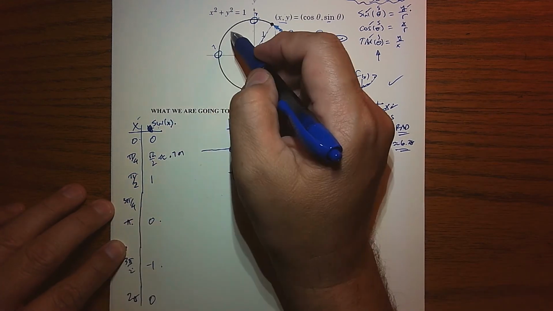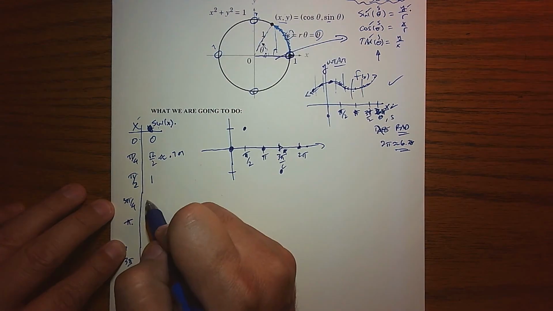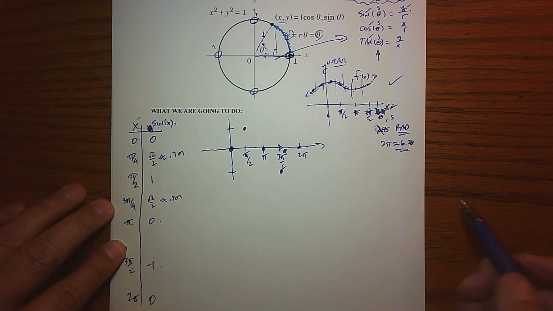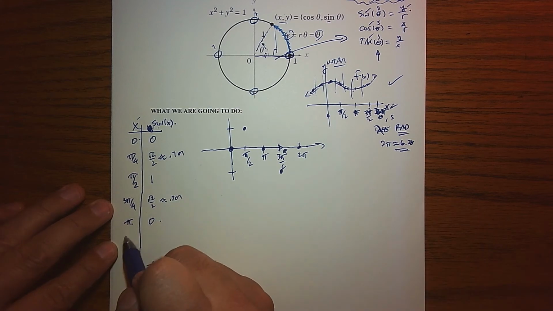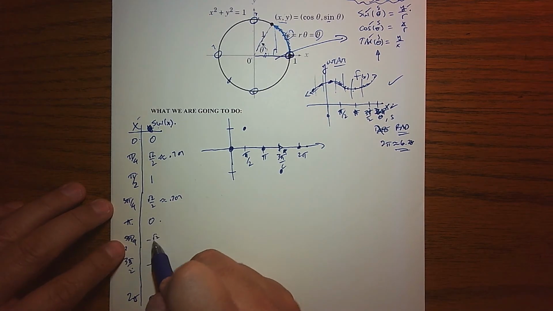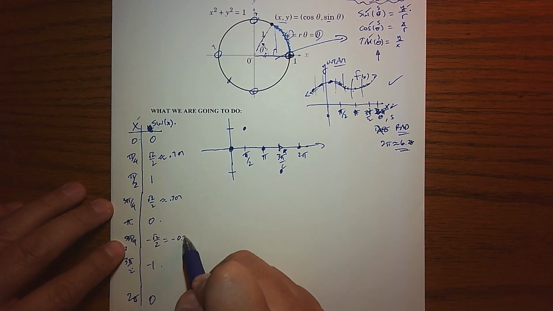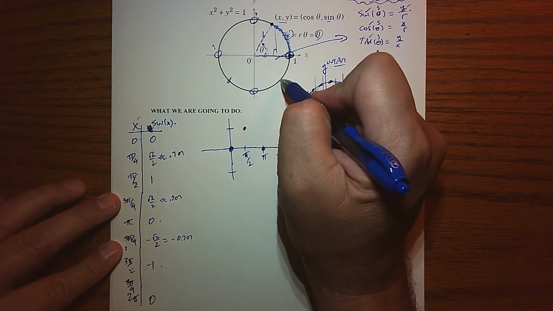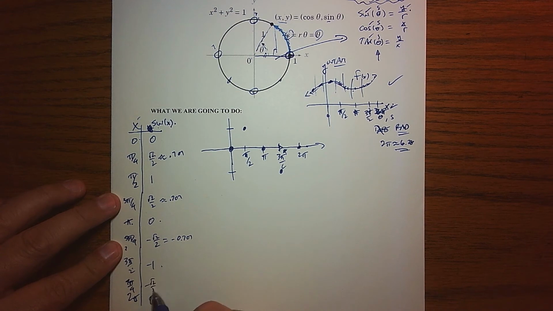Well, we're still the square root of 2 over 2, roughly 0.707. What about 5 pi over 4? Well, we're negative square root of 2 over 2, or negative 0.707. And then here we would be looking at 7 pi over 4, which would take us about right there, and we're negative square root of 2 over 2, which is negative 0.707.